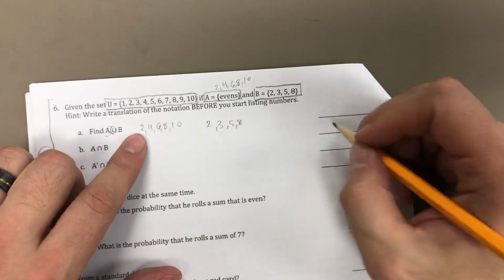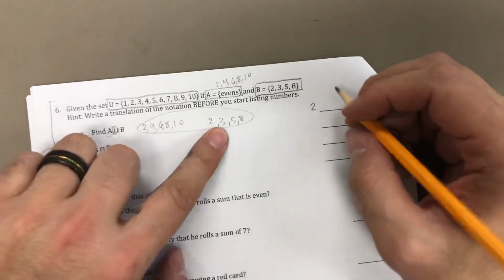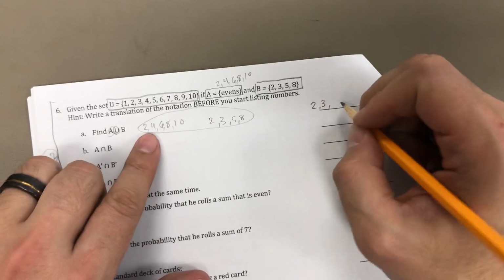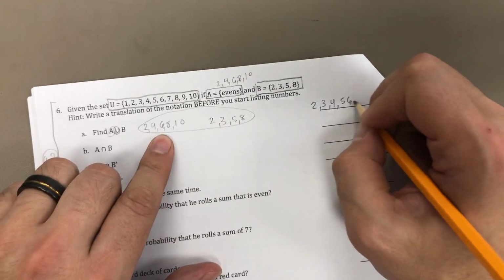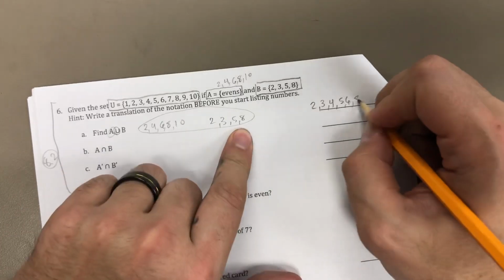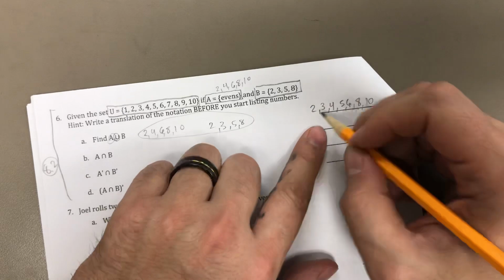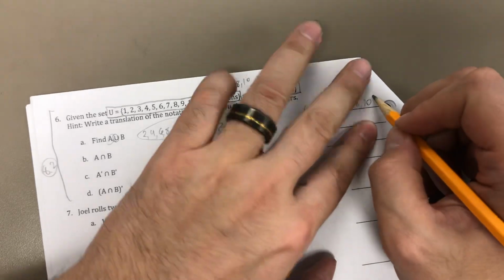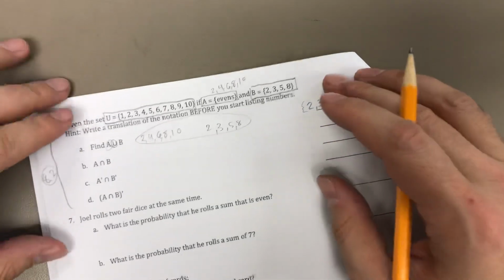So 2 is in my big super group, 3 is in, 4 is in, 5 is in, and then 6 and 8. I'm not going to list 8 twice. And then the next one is 10. So these are all of the numbers in my big old super group, the union of these two.